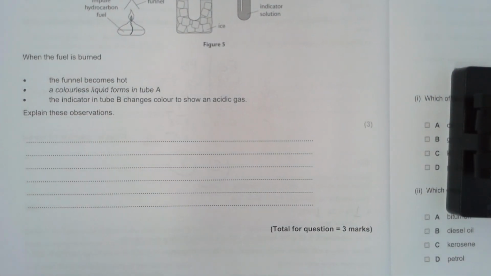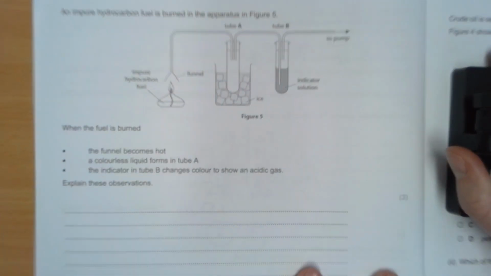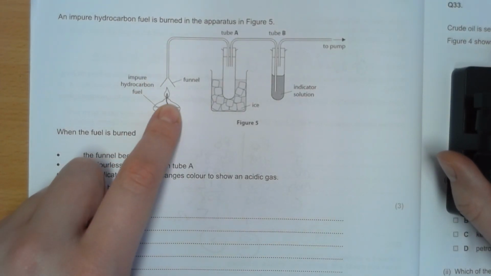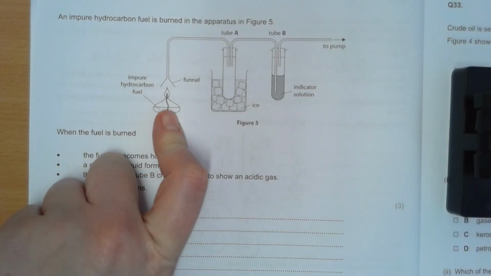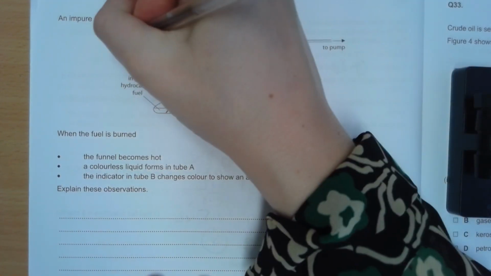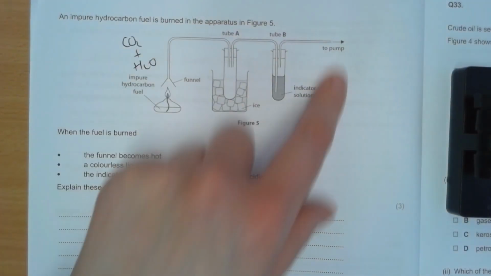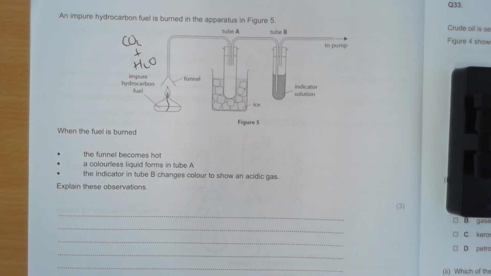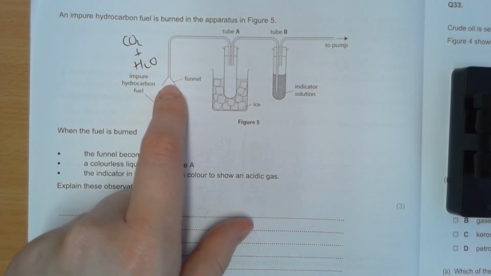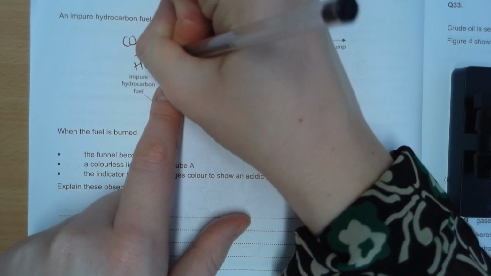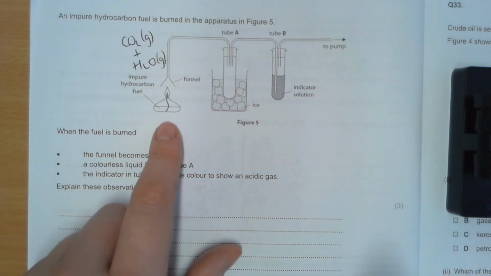A few questions now on combustion. When you combust a hydrocarbon, that's what you're doing here. You are burning a hydrocarbon, and we know we make CO2 and H2O every single time. But this is set up to show that you're actually making these two products. So you're going to initially make water vapor. It's going to be a gas. CO2 is always a gas.